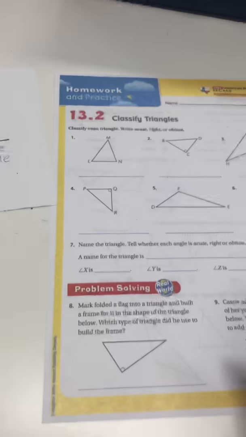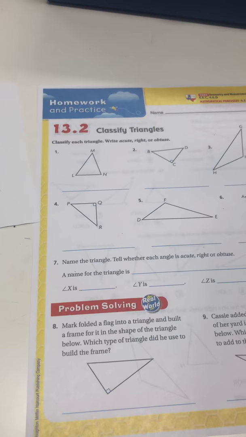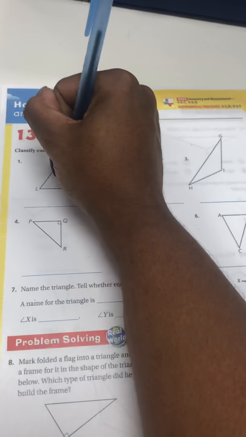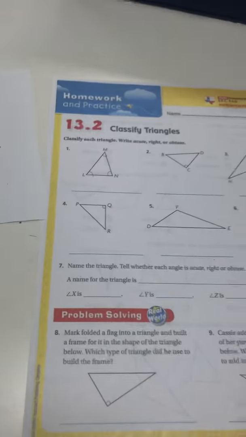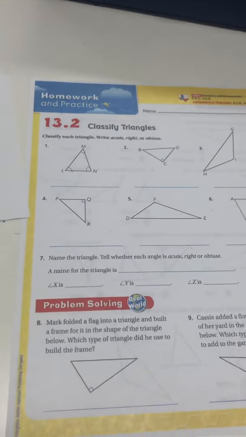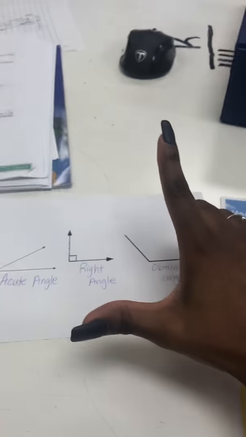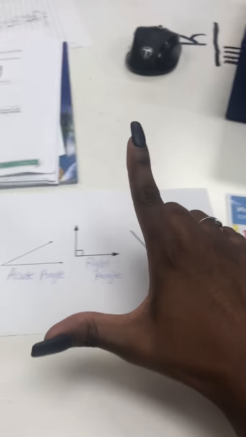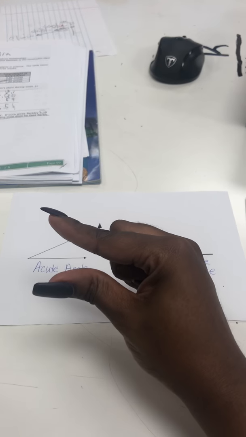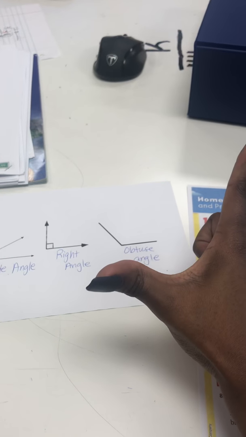So the way we classify triangles is we have to look at the angles in each of the triangles. Every place where two lines meet is an angle. So in this triangle, there are three different types of angles. Students learn to use an L check. An L is a right angle. An acute angle is less than 90 degrees. An obtuse angle is more than 90 degrees.